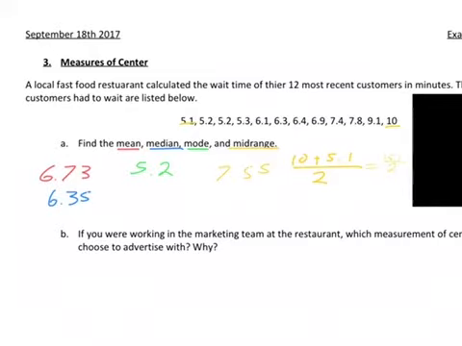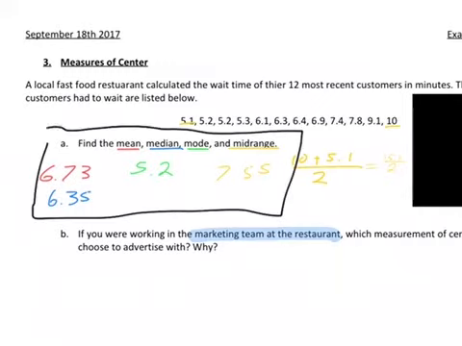And the next question is asking, if you were working on a marketing team in the restaurant, which measurement of center would you choose to advertise and why? Well, if you are working at this restaurant, I think you are going to want to advertise that your wait time is really, really short. So realistically, all four of these are valid numbers you could report as the center of your waiting time.